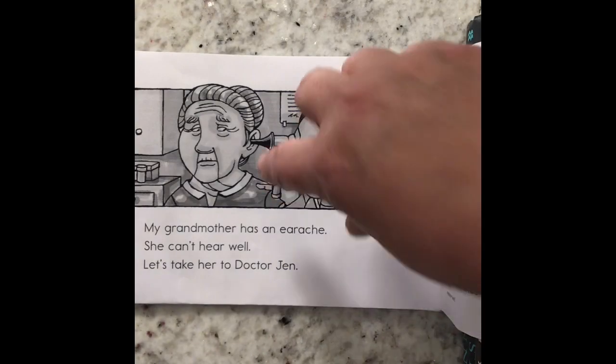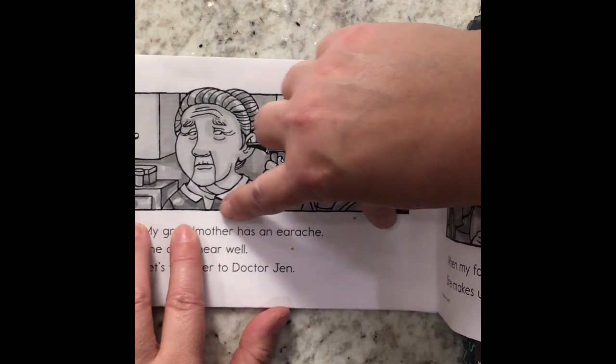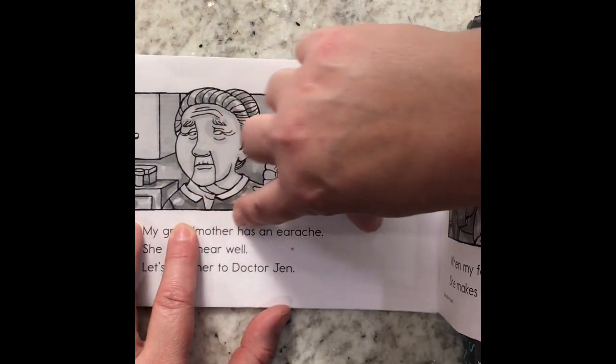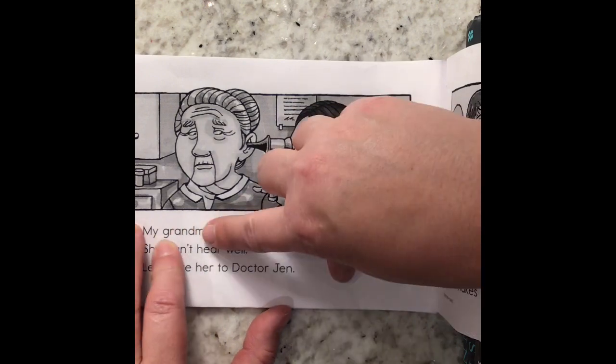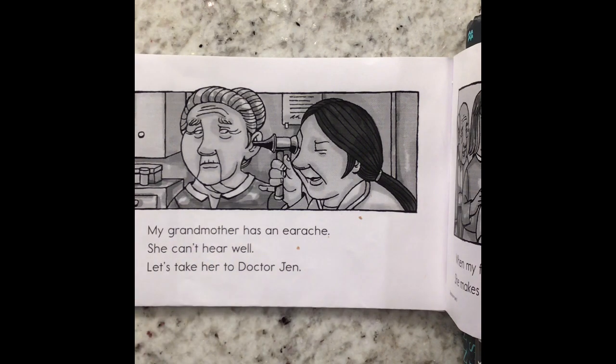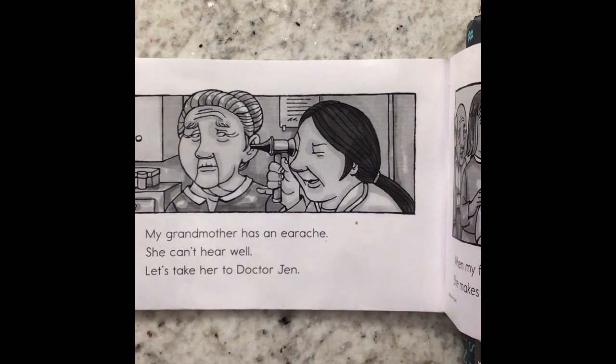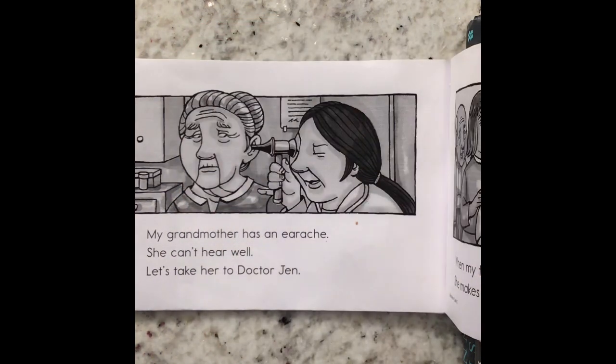Dr. Jen's looking in her ear. You know, this could be Grammy, but look at this part. Do you see a part you know? What's that word? Mother. Oh my. So let's try this. Grandmother. It's almost like Grammy, but it's a little different. Now you point and read that. My grandmother has an earache. That's right. Good readers look all the way through that word.